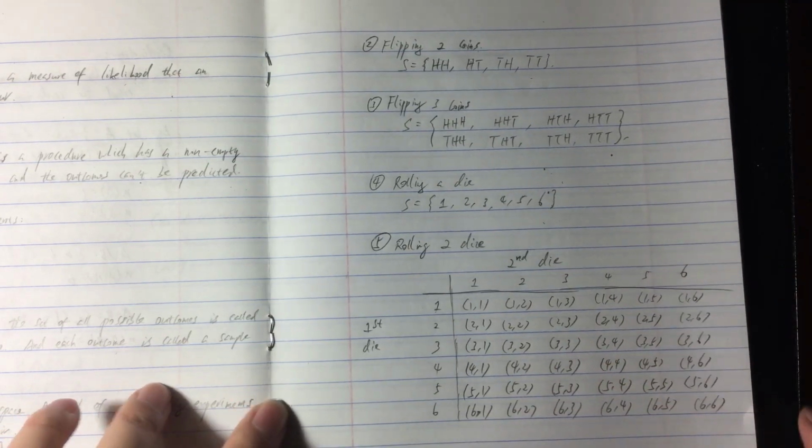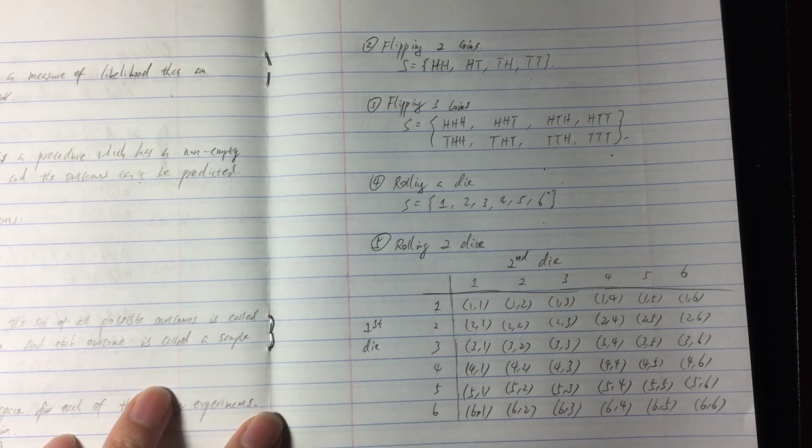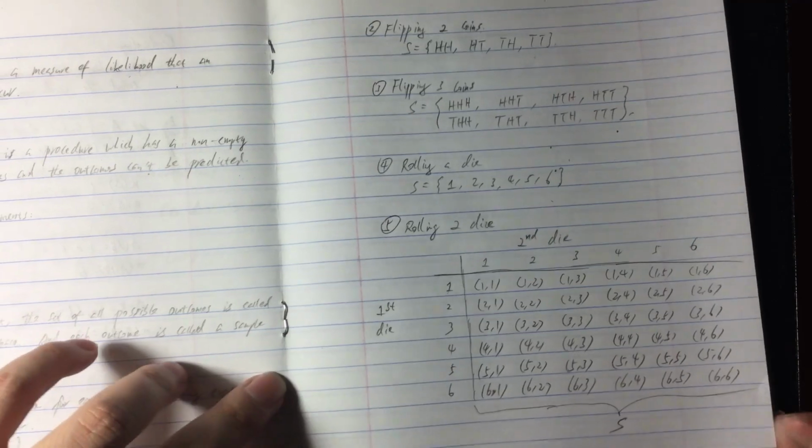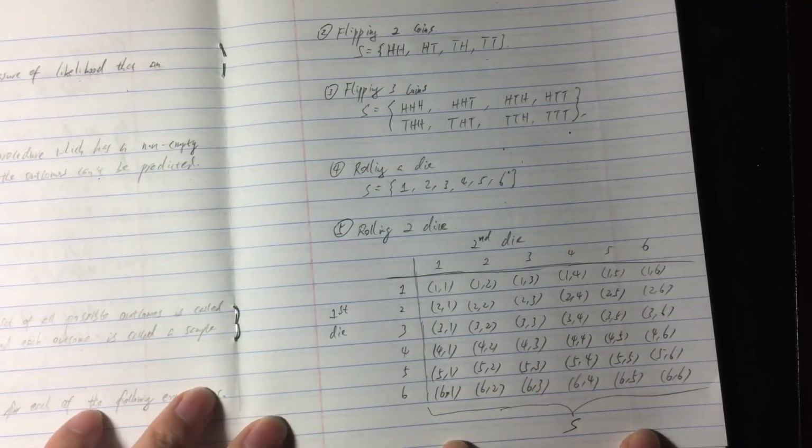So that's the outcome when we roll 2 dice. Those are all possible outcomes when we roll 2 dice. All of this together is the sample space when we roll 2 dice.